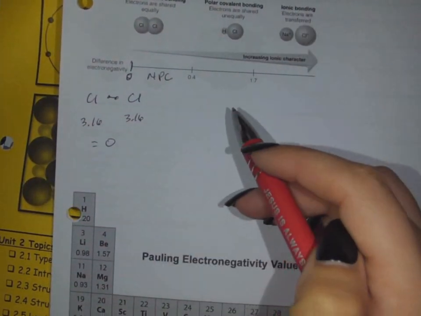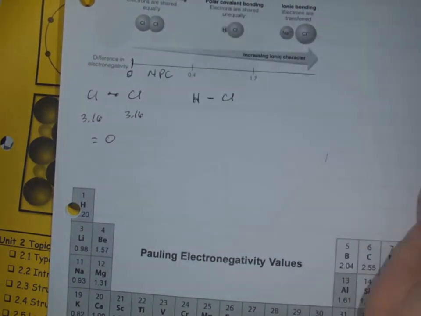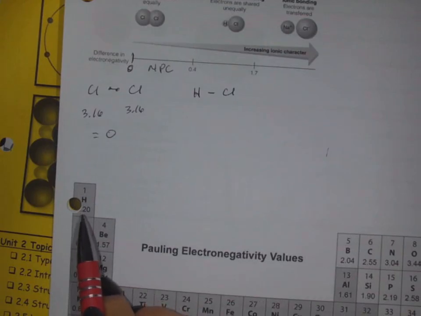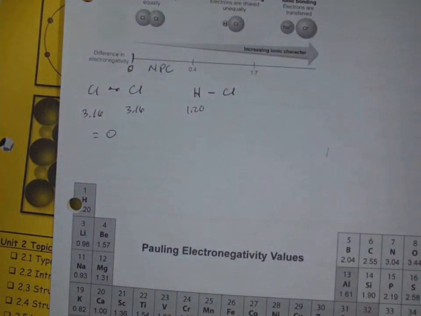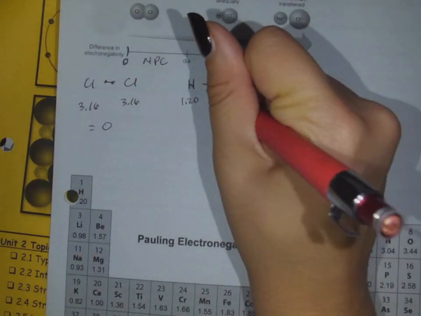So our next example is, what about hydrogen bonded to chlorine? The electronegativity of hydrogen got cut off here. It's 2.20. That's why there's supposed to be a 2 there. That's the strength of that atom. And chlorine, like we said, was 3.16.